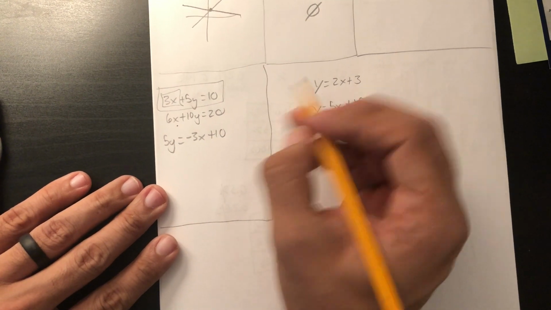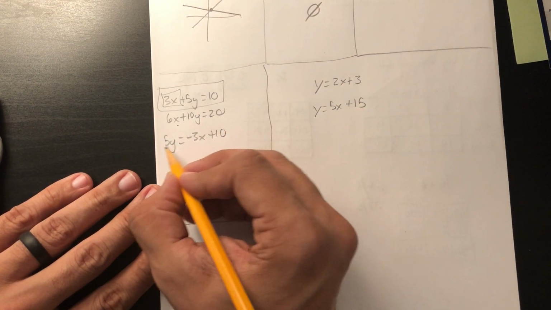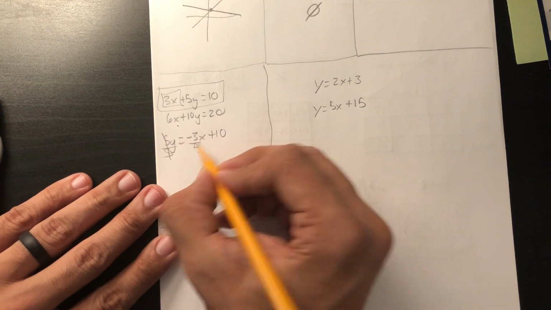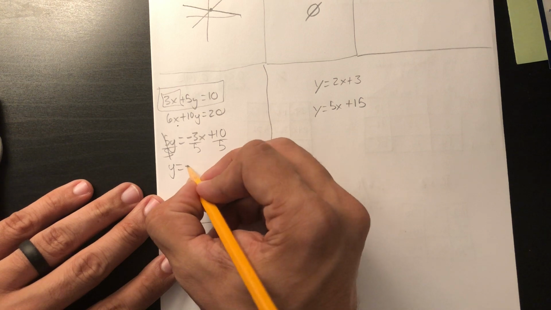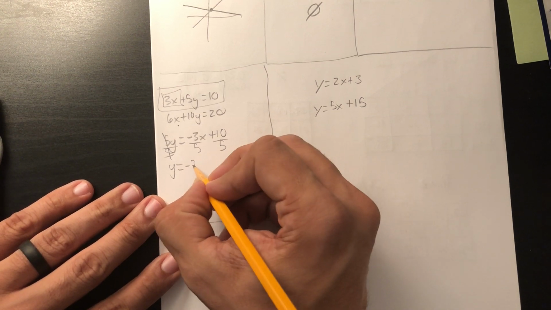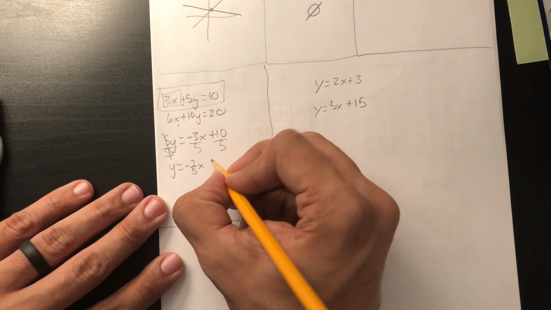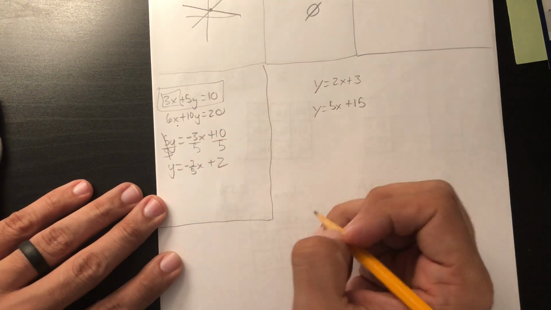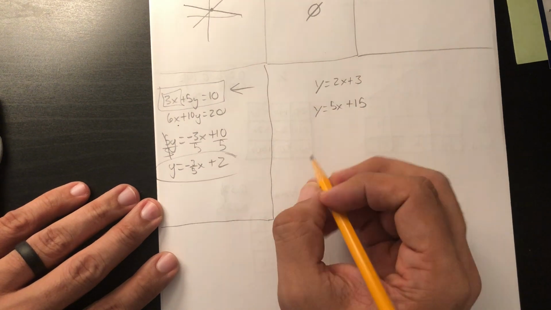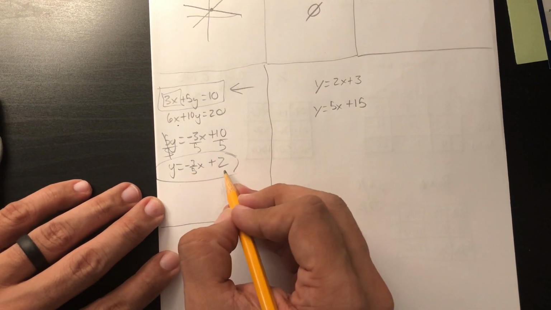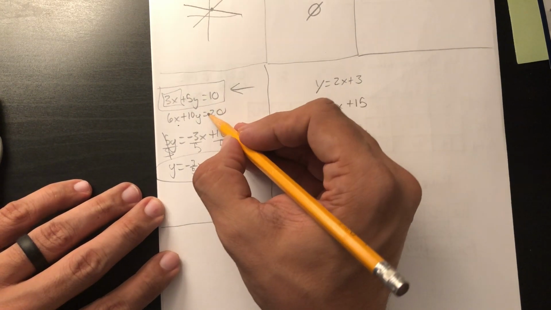Okay? Then we'd have to divide everything by 5, to leave the y by itself. So now y equals negative 3 over 5x plus 2. So that's this line, the one we're talking about here. So now I know what the slope is and I know what the y-intercept is. So I need to do the same thing for this one.